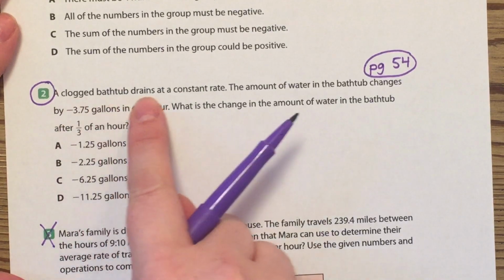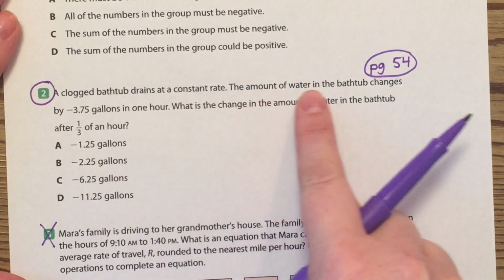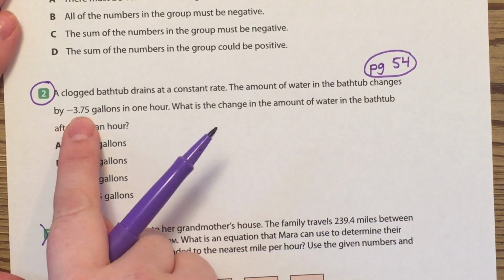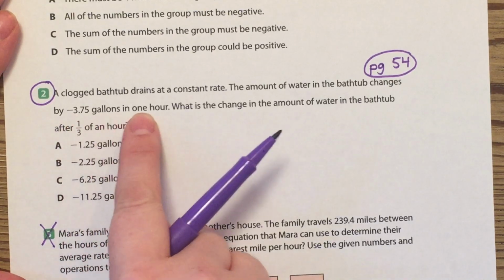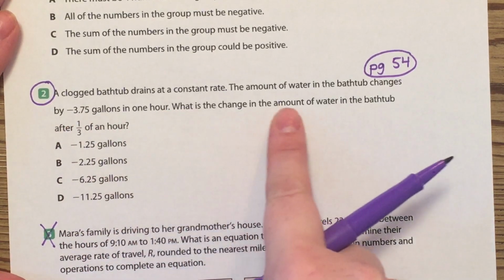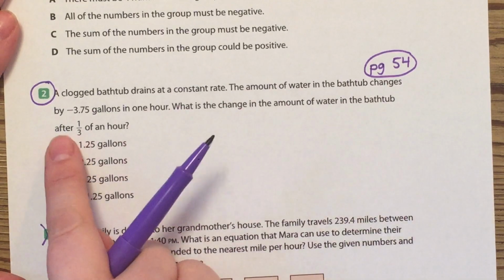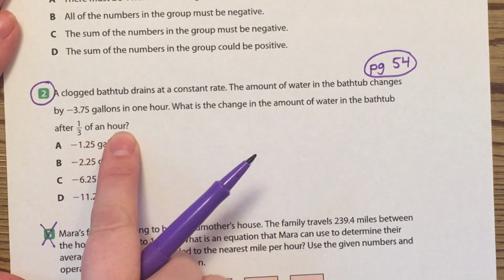A clogged bathtub drains at a constant rate. The amount of water in the bathtub changes by negative 3.75 gallons in 1 hour. What is the change in the amount of water in the bathtub after 1/3 of an hour?